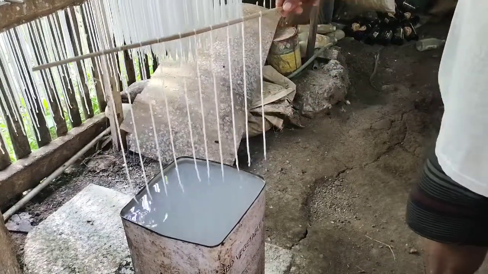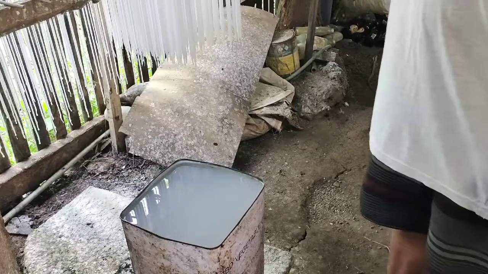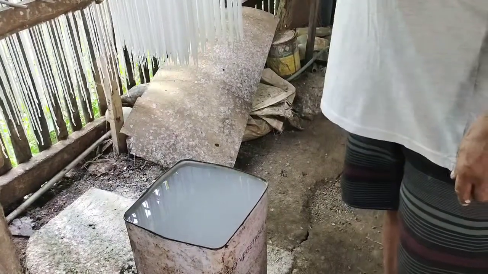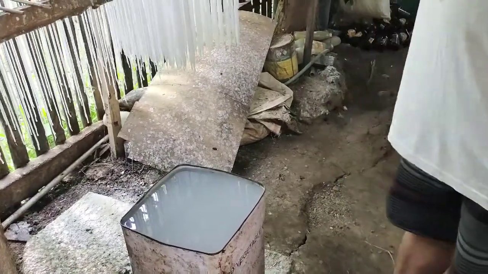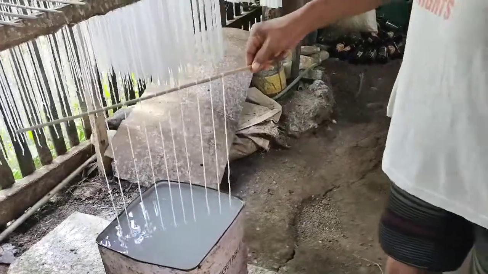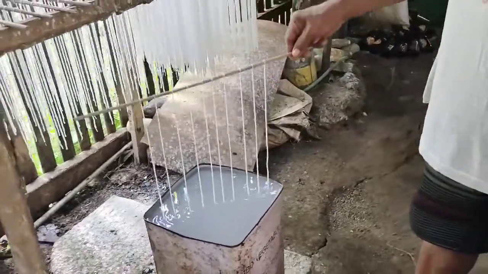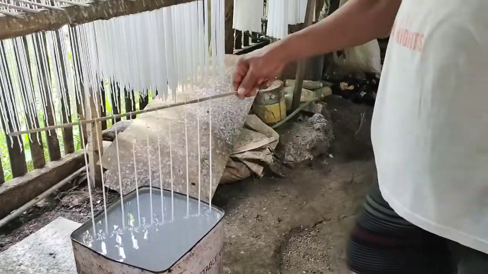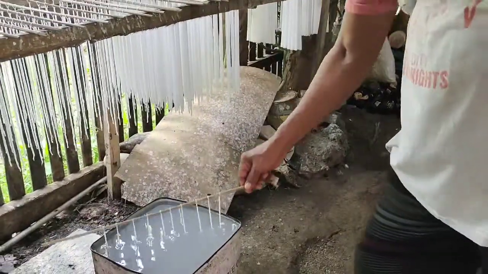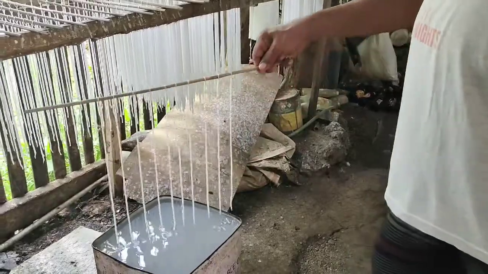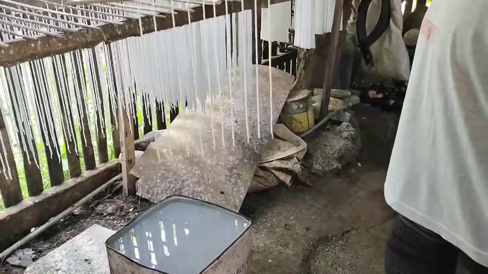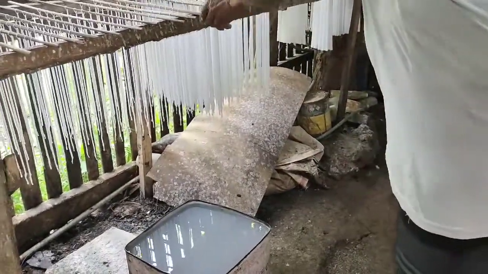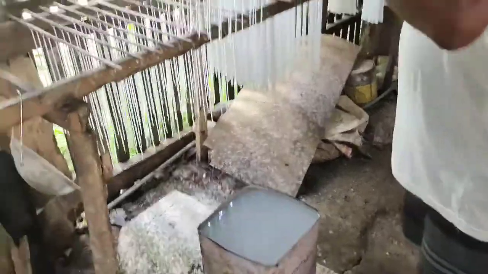That's why this time let's ignore the wax and just assume that we already have wax to be used in making a candle. So recently, I witnessed how my neighbor made a candle.